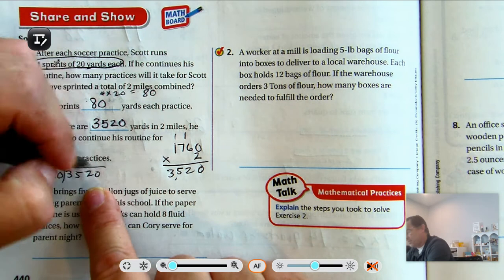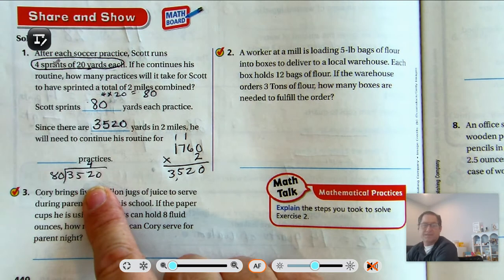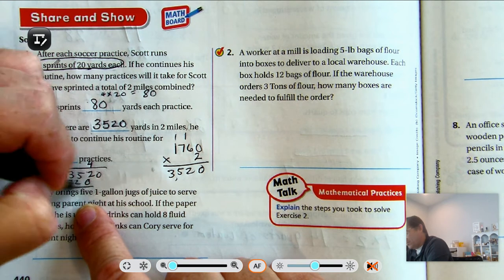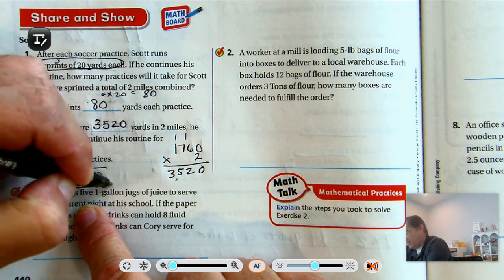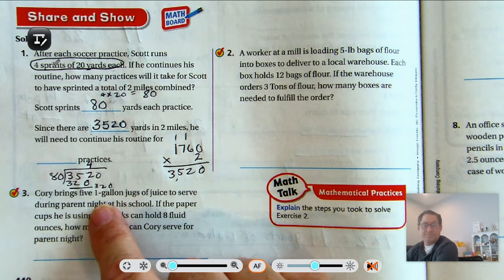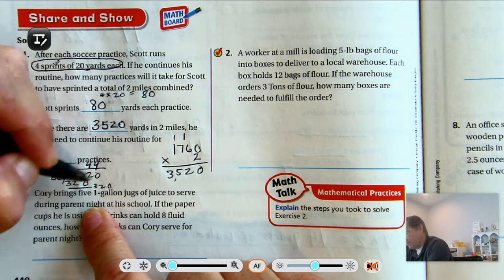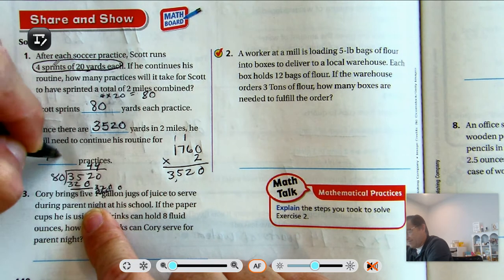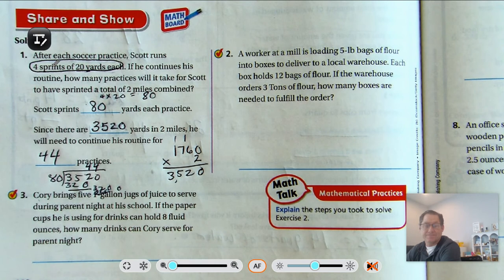I'm going to assume it's going to be about 4, because 5 times 80 is 400. So 4 times 80 is 320, and we'd have a remainder of 320. So another 4. So it's going to take 44 practices.